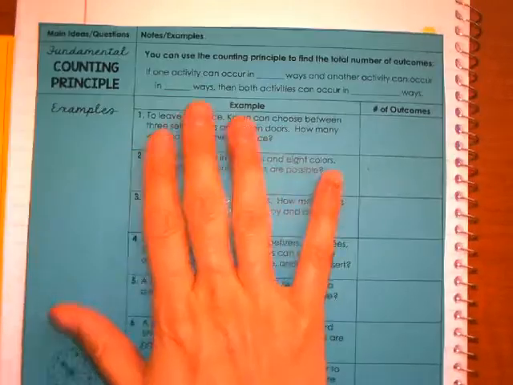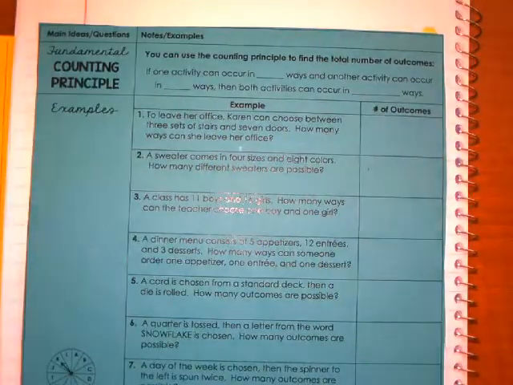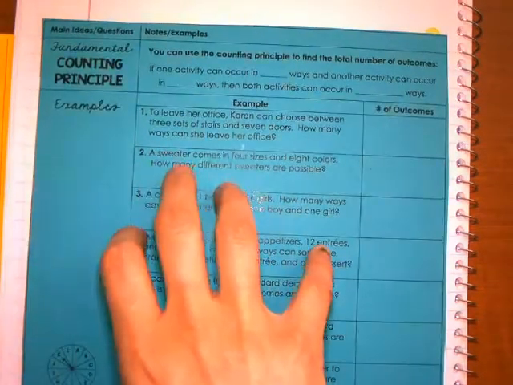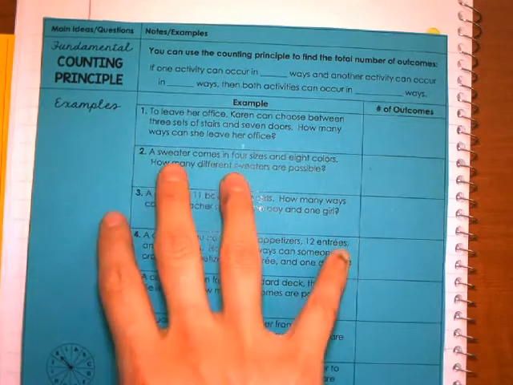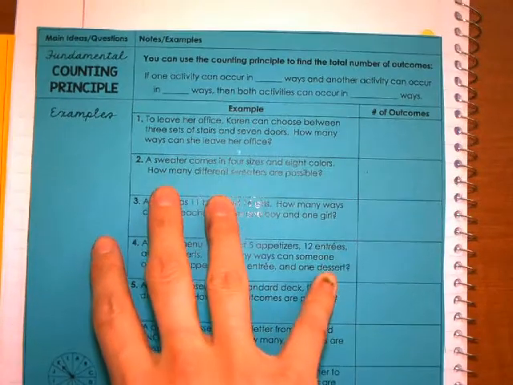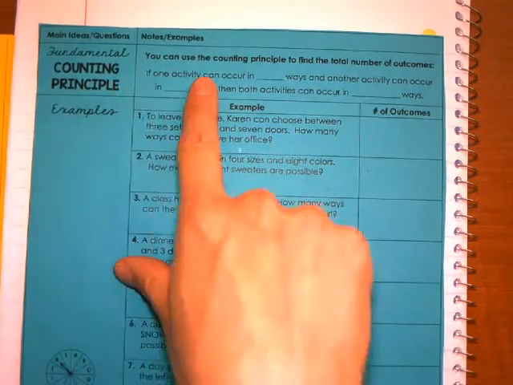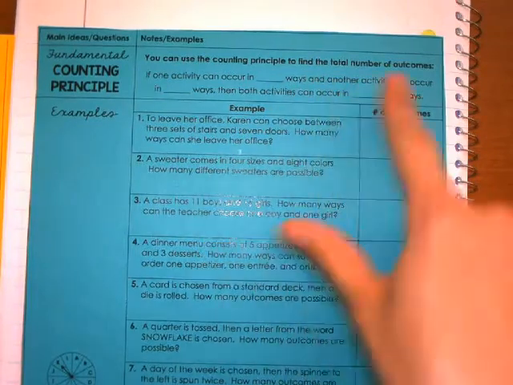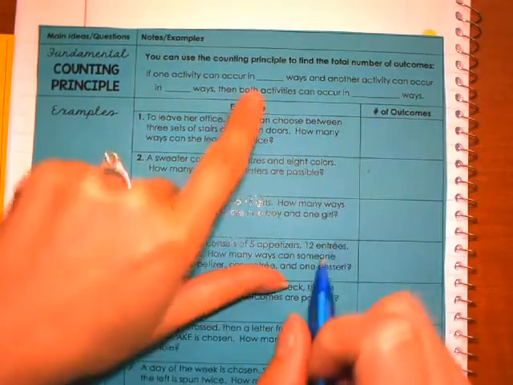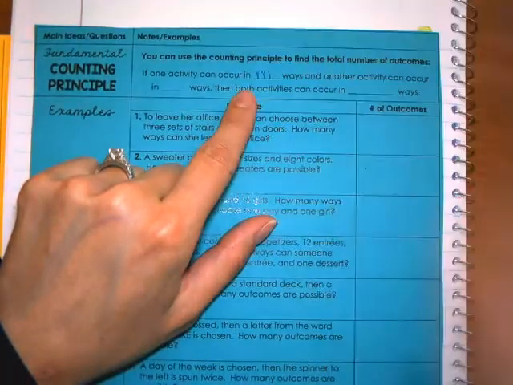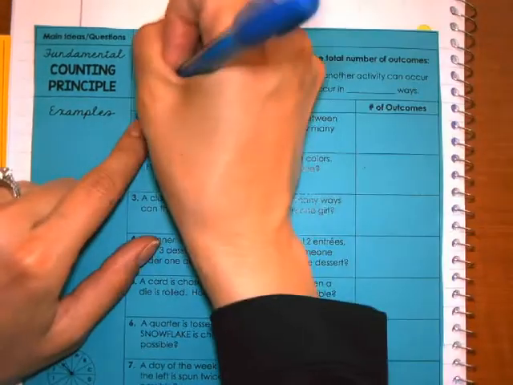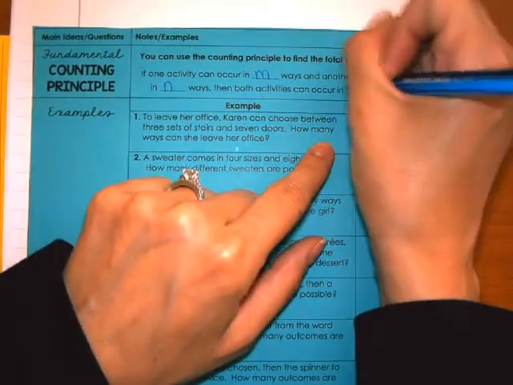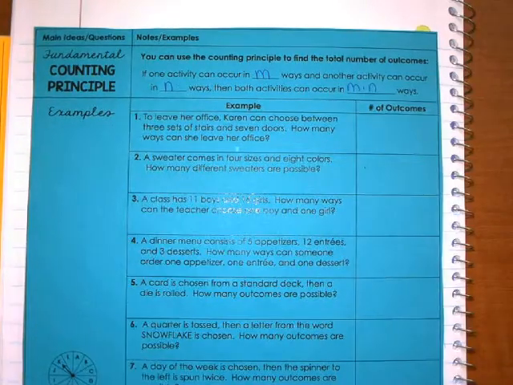Alright guys, so now you can flip over to the fundamental counting principle, and this is essentially what your homework is going to be on tonight. The tree diagram is very helpful, but the fundamental counting principle is really good for when numbers get to be very large. The fundamental counting principle means you can use the counting principle to find the total number of outcomes. So for instance, if one activity can occur in m number of ways, and another activity can occur in n number of ways, then both activities can occur in m times n ways.